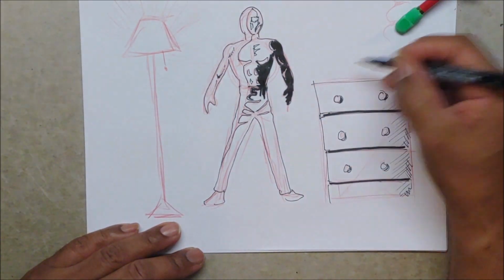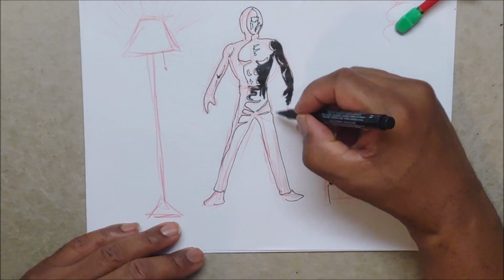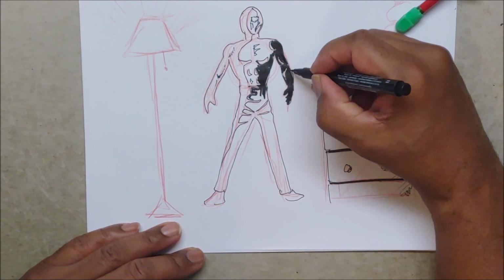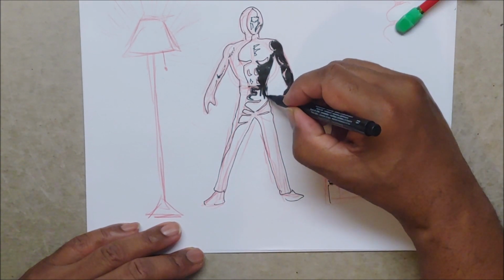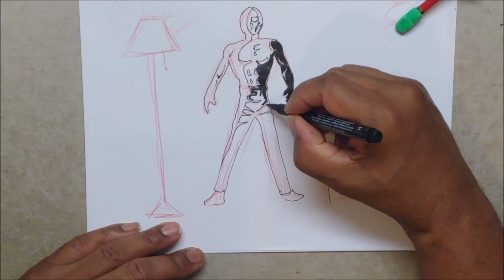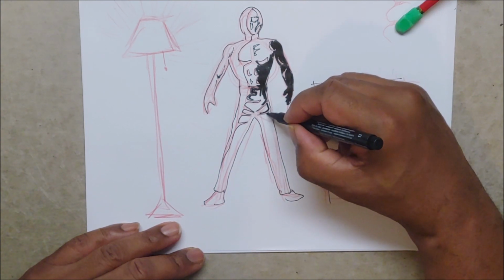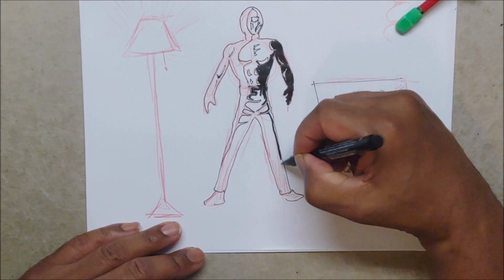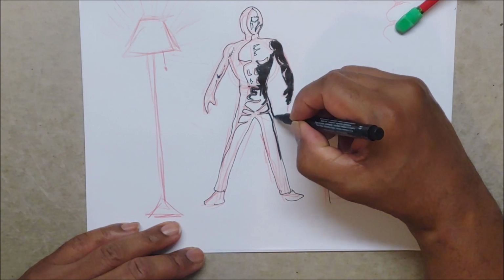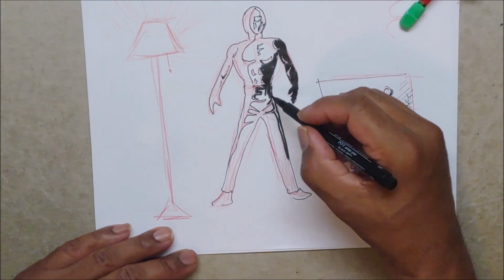And as I was saying, you can have reflective light. Instead of just taking the black all the way to the edge like I did here, I could have an edge right here to the side of his leg. That way you'll know where it ends.